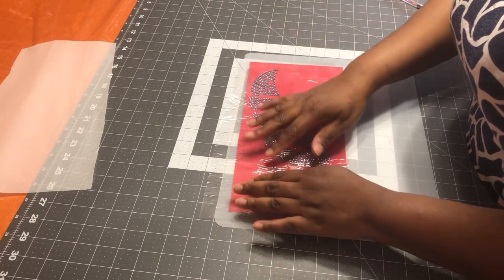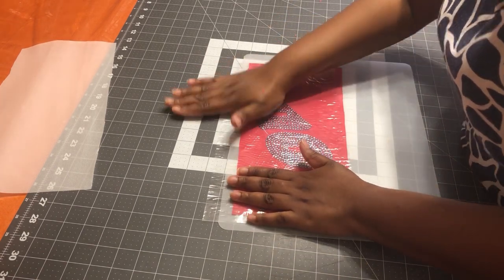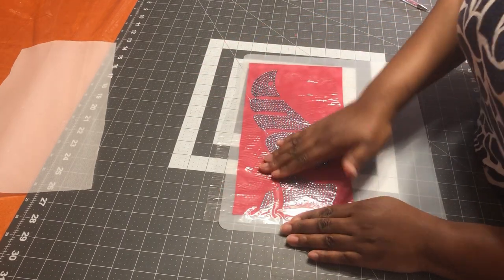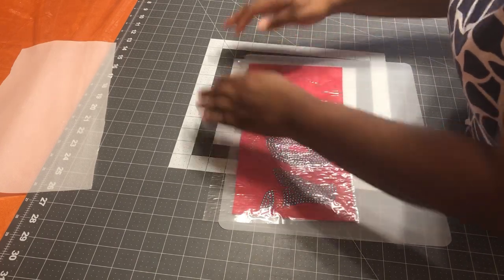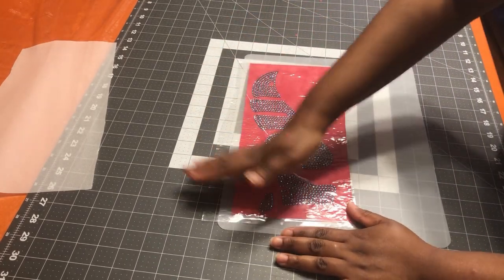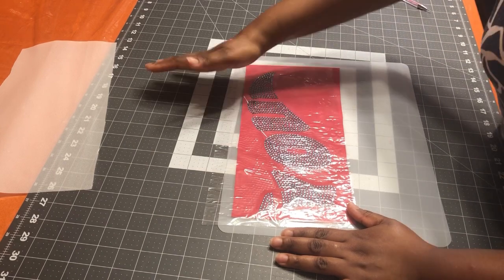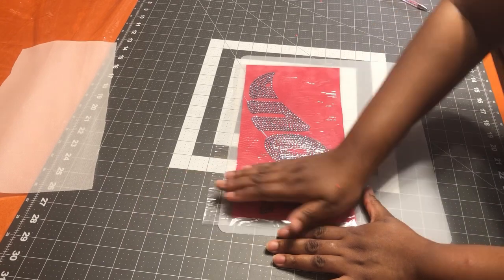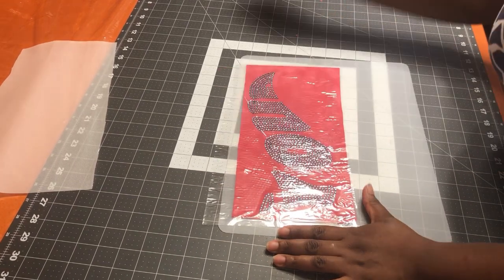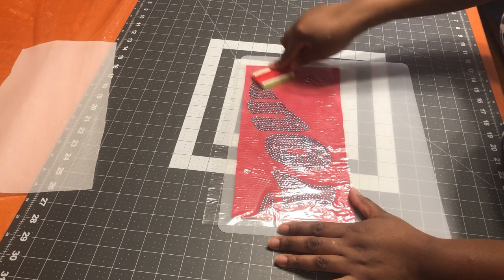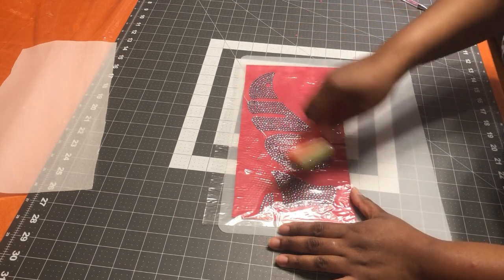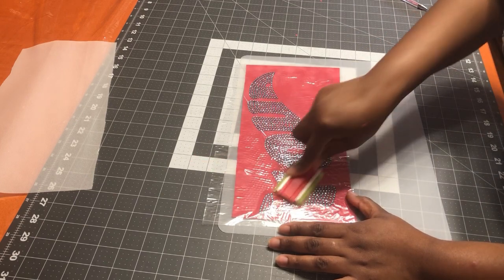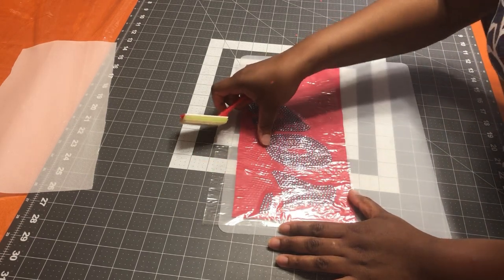Now when you do this part, you have to commit, okay? If there's a stone that comes out of place while you are doing it, don't take it up. Just try to use your fingers to push it back in, because it will mess up everything and you'll have to start over again. Okay? Like this one is coming out of the hole. I'm just using my finger to push it back in.